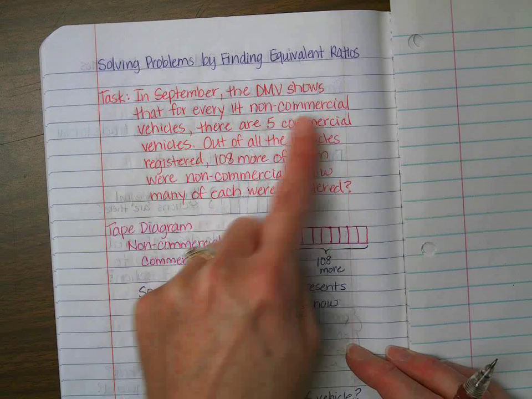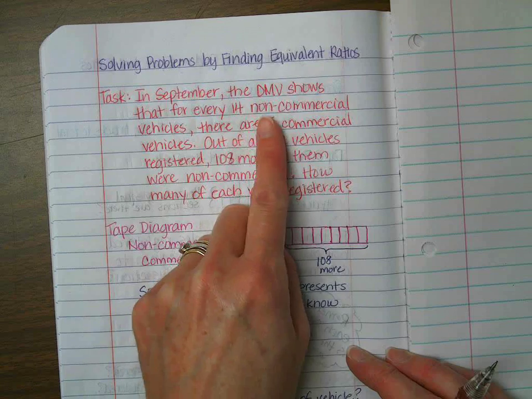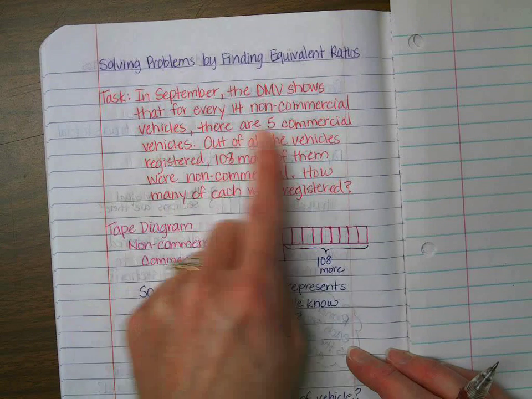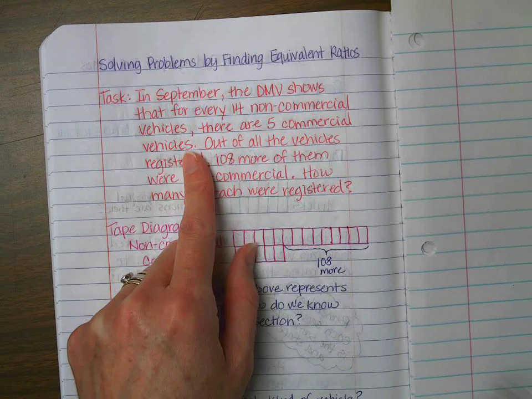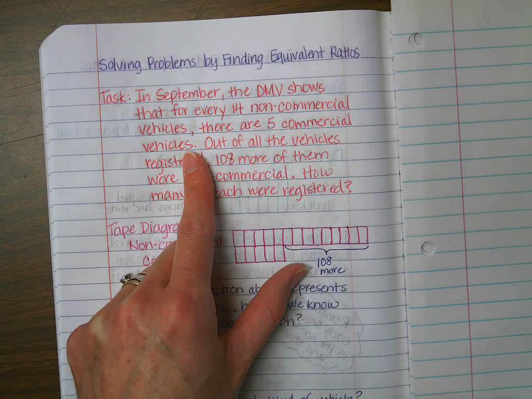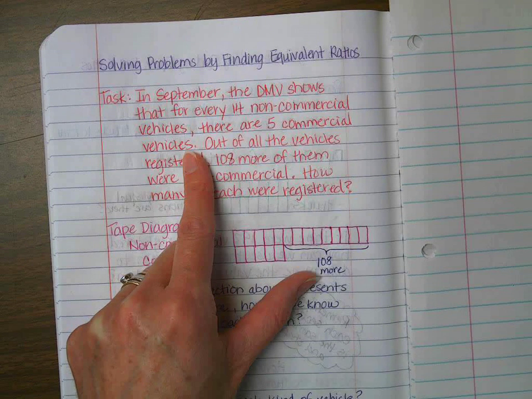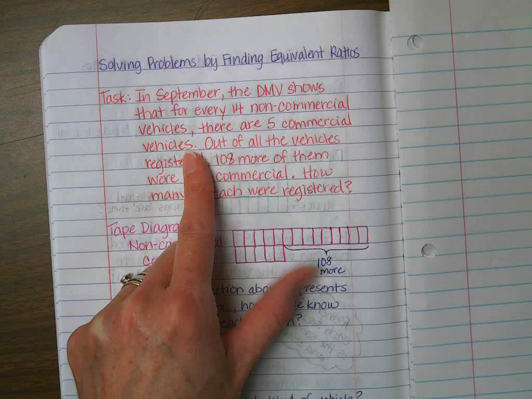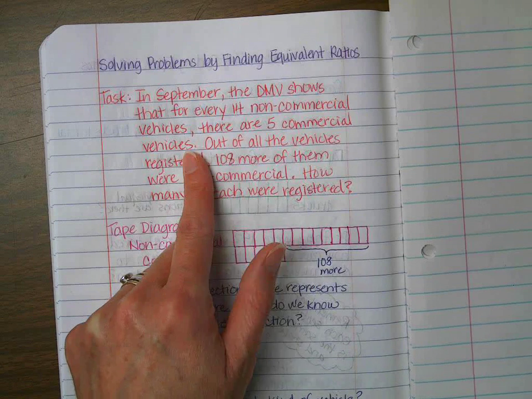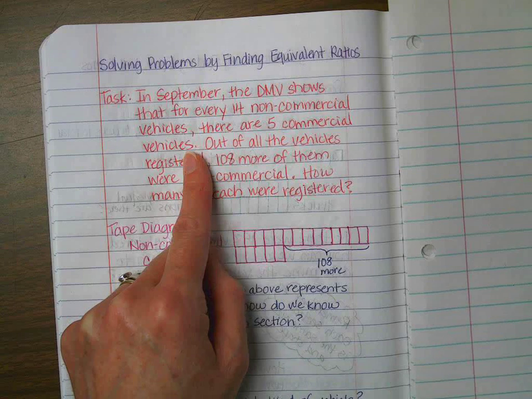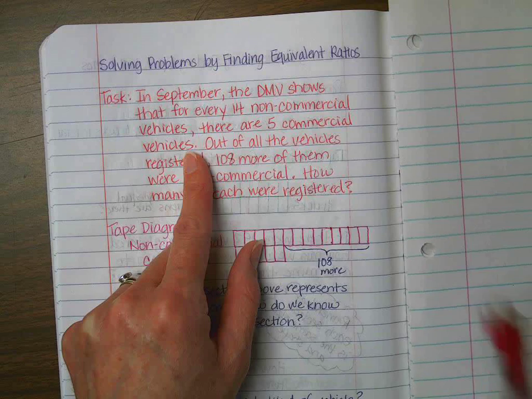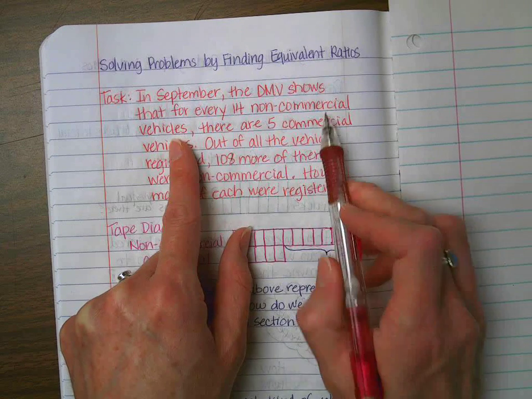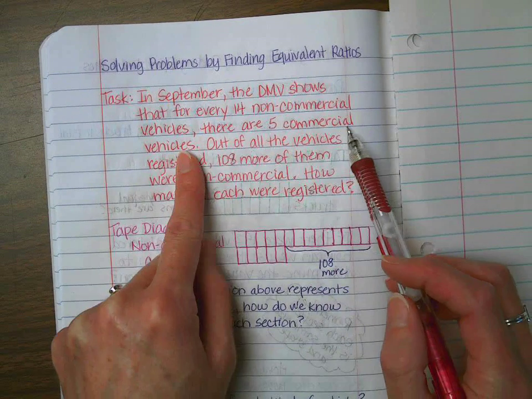Okay? The task is, in September, the DMV shows that for every 14 non-commercial vehicles, there are 5 commercial vehicles. Now, some of you may be sitting at your chair watching this and going, I don't know what commercial vehicles are, and I don't know what non-commercial vehicles are. Well, non-commercial vehicles are like any vehicle that is not used for a company or a business. So it's like my car, it's like my truck, it's like my other car. So basically it's personal vehicles, anything that gets driven by anyone who is not working for a business.